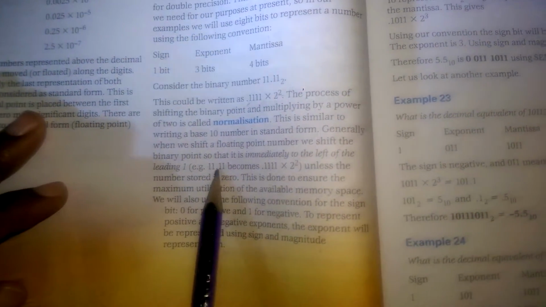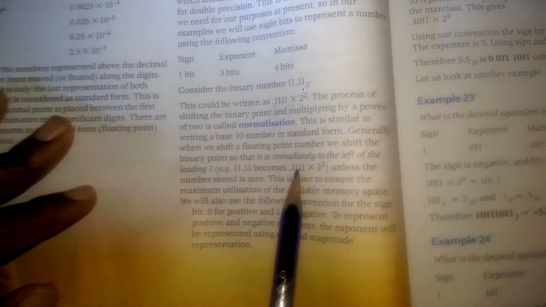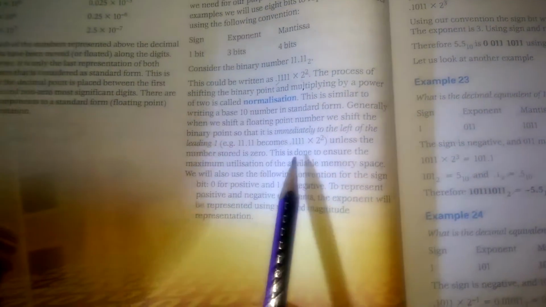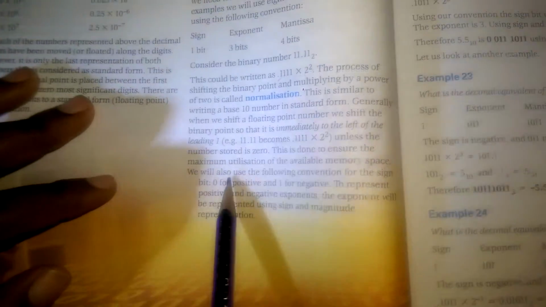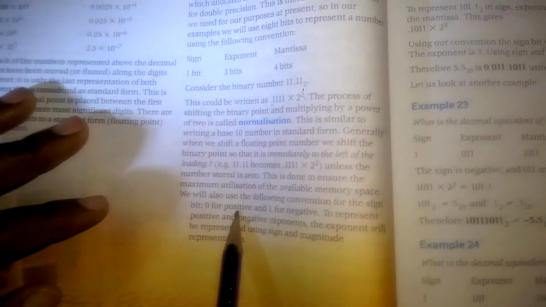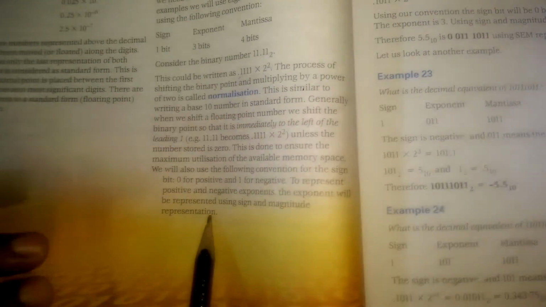That is, 11.11 becomes 0.1111 times 2 to the 2, unless the number stored is 0. This is done to ensure the maximum utilization of the available memory space. We will also use the following convention for the sign bit, 0 for positive and 1 for negative. To represent positive and negative exponents, the exponent will be represented using sign and magnitude representation.